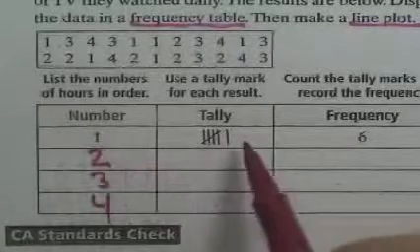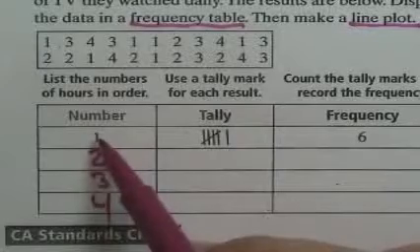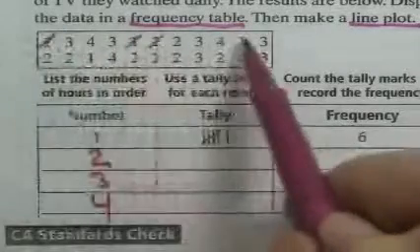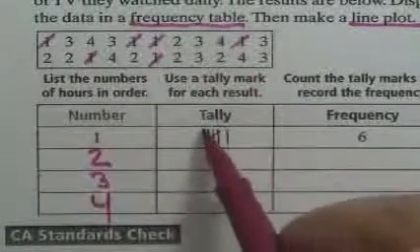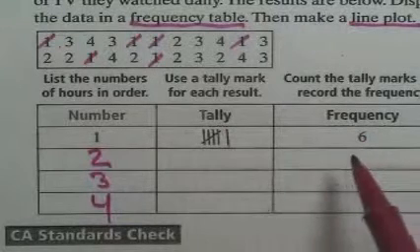And so what we do is we tally how many, for example, how many watched only 1 hour of TV. Notice there's 1, 2, 3, 4, 5, 6. And so we would tally that as we go along. So therefore we have 6 of them.